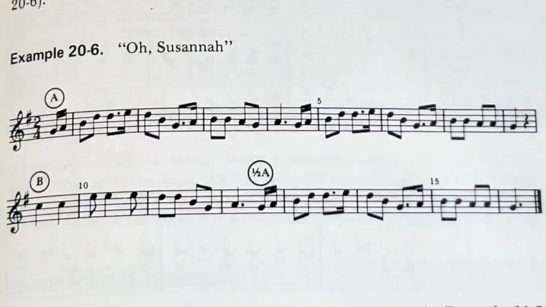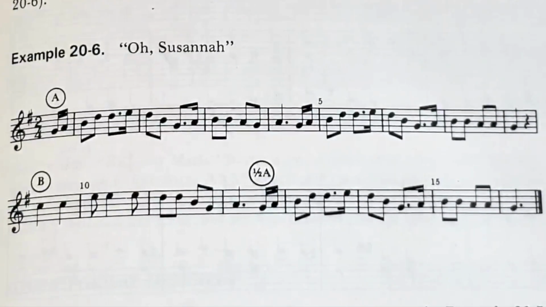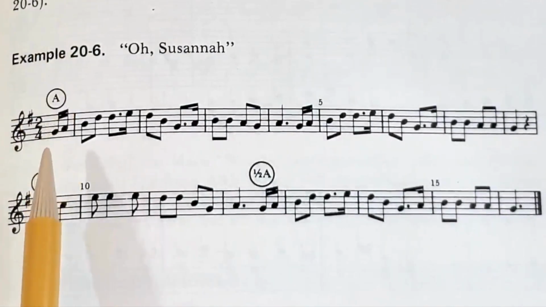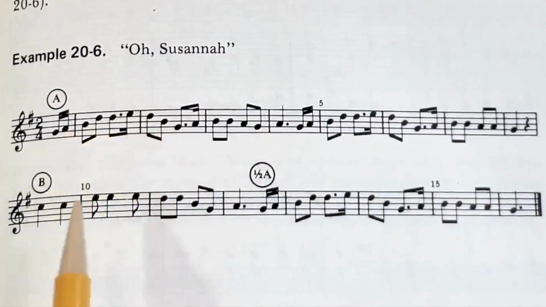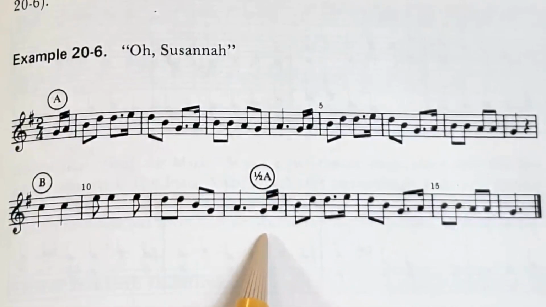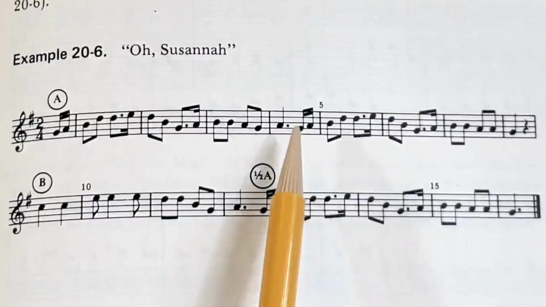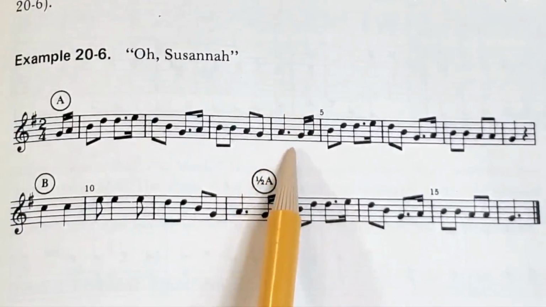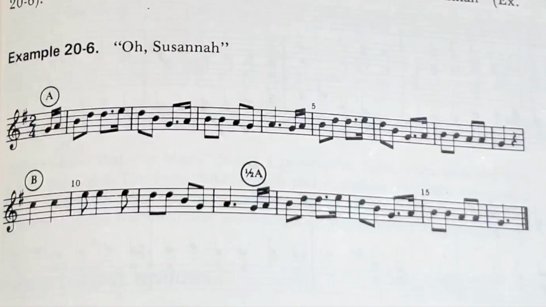Here's another example of rounded binary form. I'm using O Susanna, which is another popular American folk song. You notice how we have this A section at the beginning, and then we have a B section, and then they're taking half of this A section and putting it at the end. So they're taking this half of A and placing it at the end of O Susanna. This is what O Susanna sounds like.